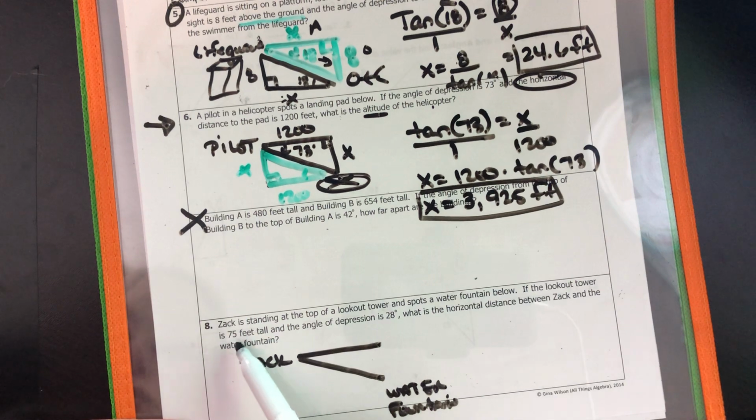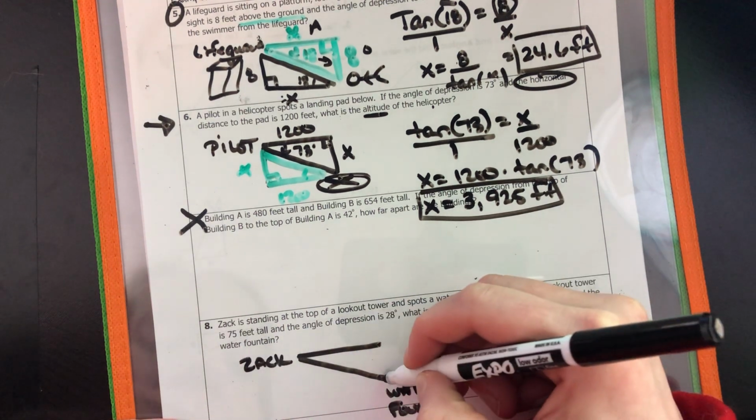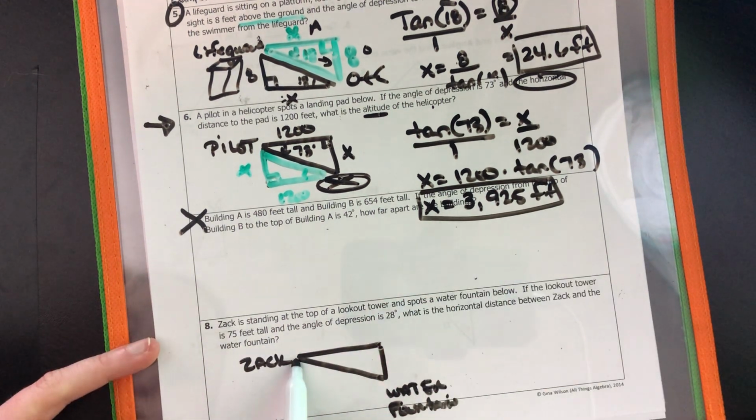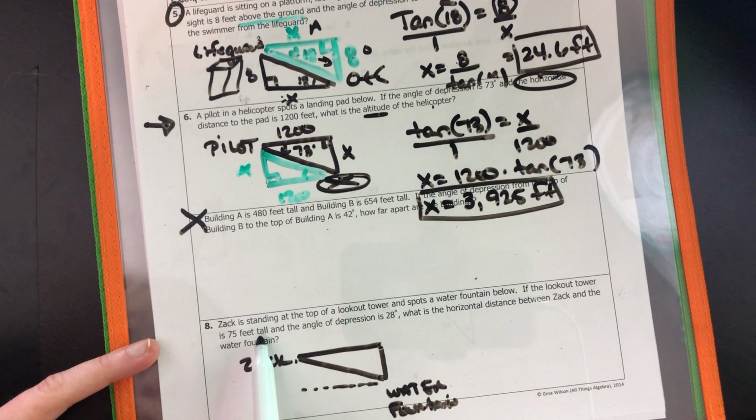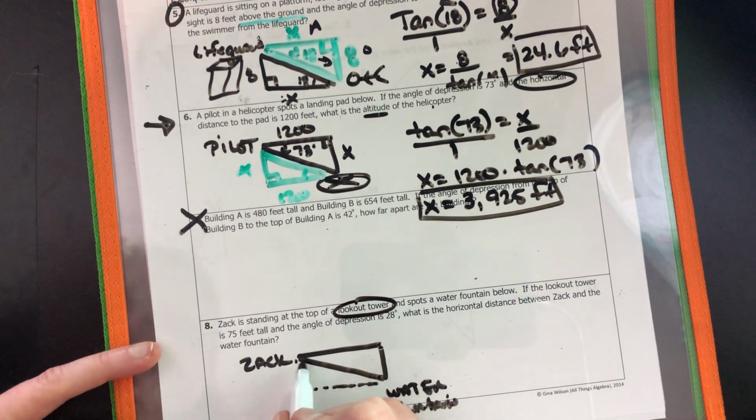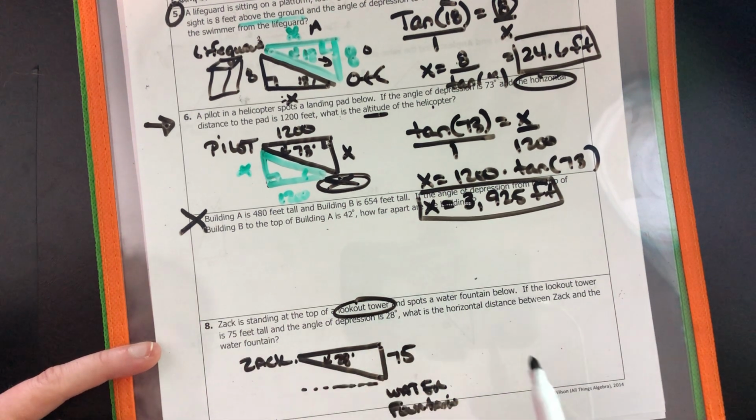If the lookout tower is 75 feet tall, so if Zach, okay, this is the ground. If Zach is 75 feet tall, because he's standing on top of the lookout tower, that means he is 75 feet above the ground. So you'd want to put it here. That's fine. But I'm using this triangle, so I do parallel. And the angle of depression, he is looking down 28 degrees.